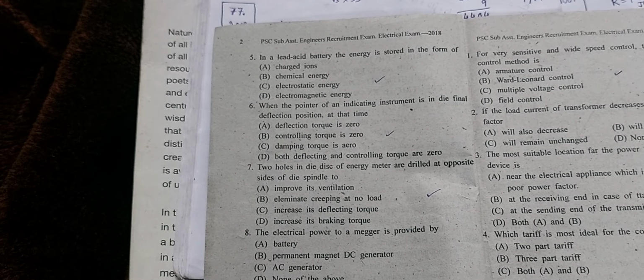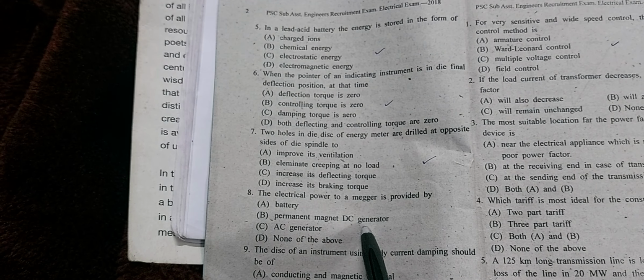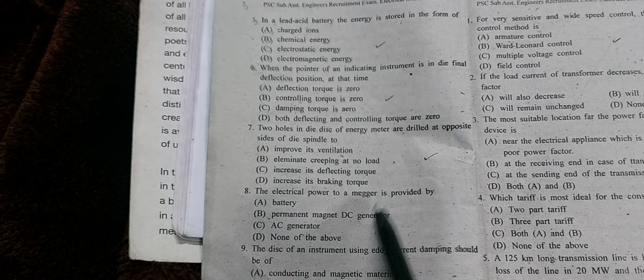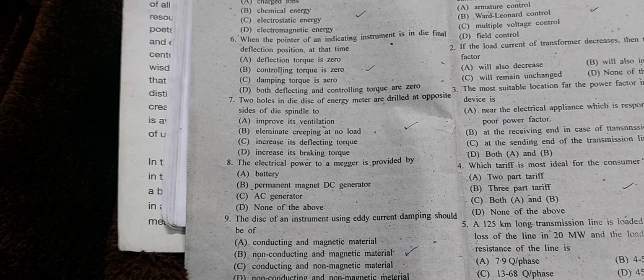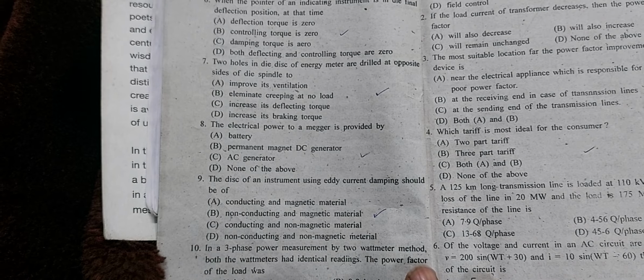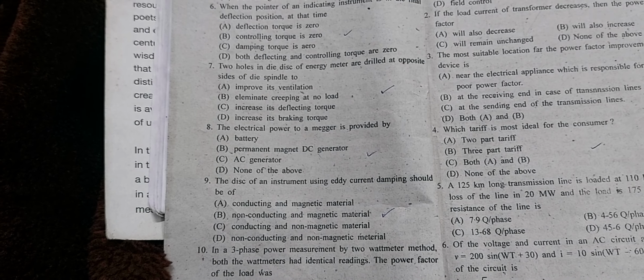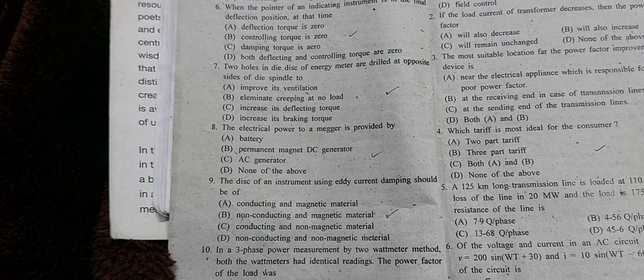The electrical power to a megger is provided by a permanent magnet DC generator. Question number 9. The disc of an instrument using eddy current damping should be option C, conducting and non-magnetic material.